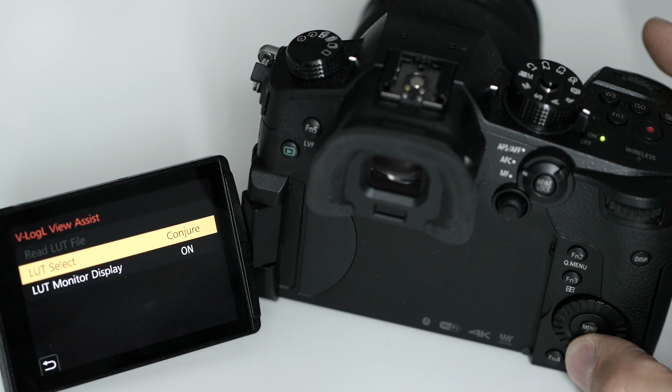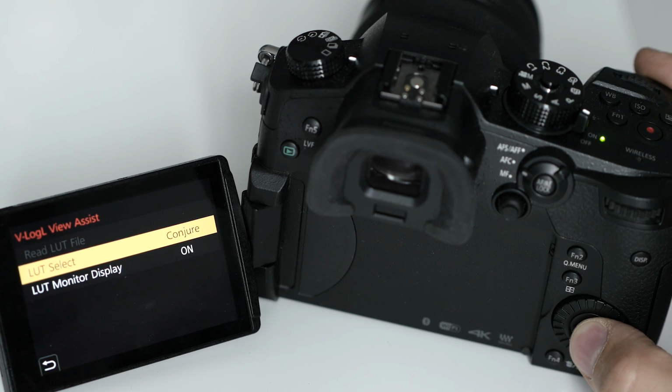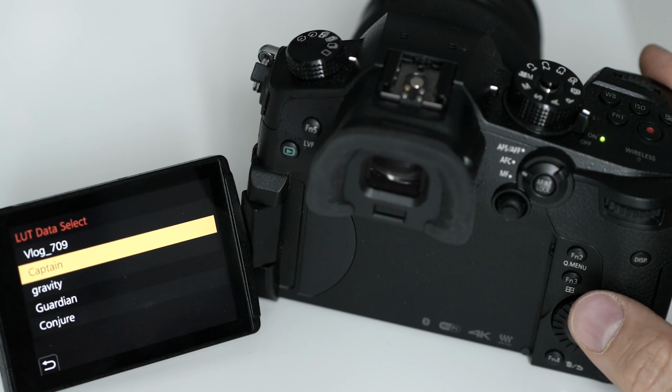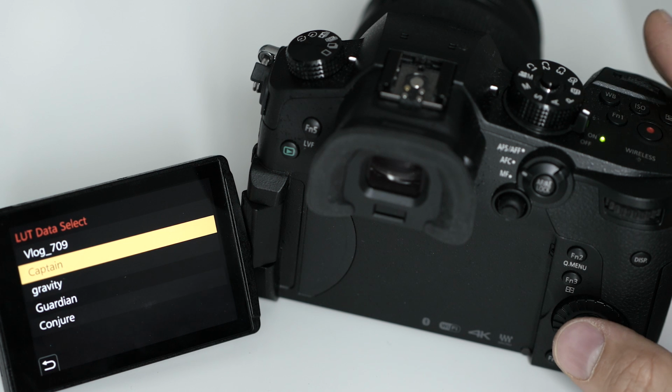So now that we are back into the Vlog View Assist menu, where you select the LUT select, you will get a menu where you can store your own LUTs. But we will see this a little bit later in this tutorial.